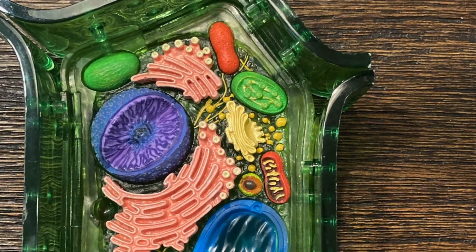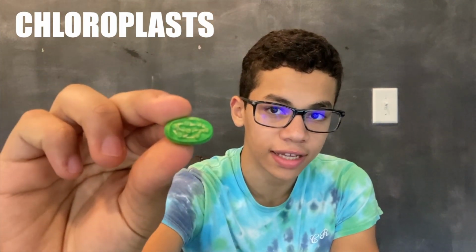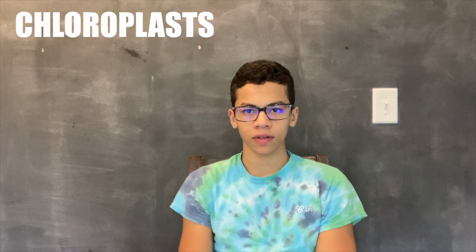Finally, we have the chloroplasts. Ever wonder why animals have all kinds of colors while most plants are just green? The main reason for that is because plants have these things called chloroplasts, and they're pretty cool. Chloroplasts contain this chemical called chlorophyll, which makes them look green. Also, ever wonder why plants don't have mouths? I mean, some do, like the Venus flytrap, but most don't, right?